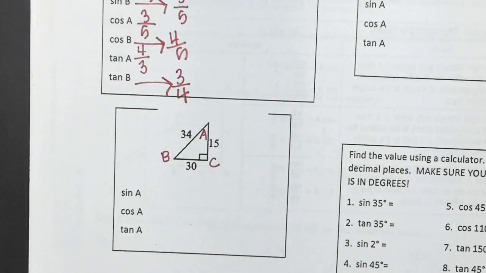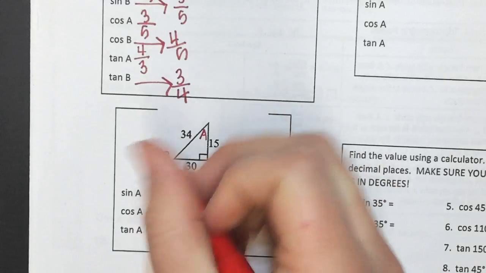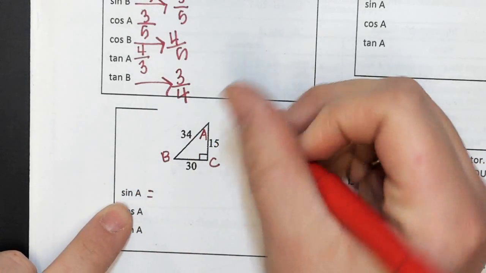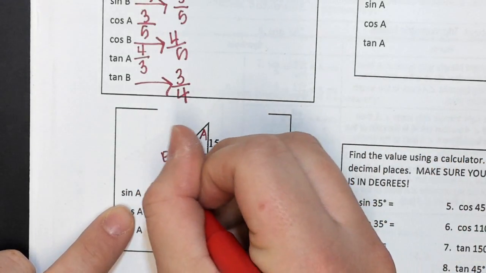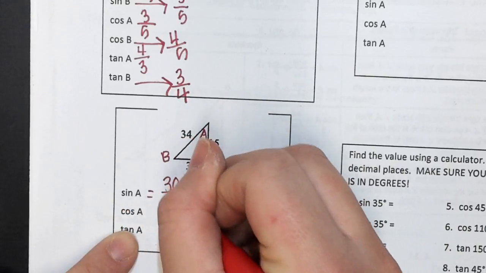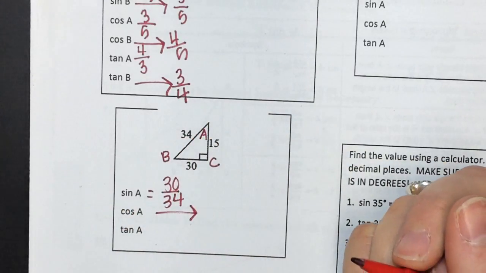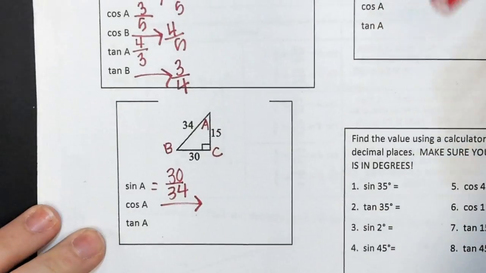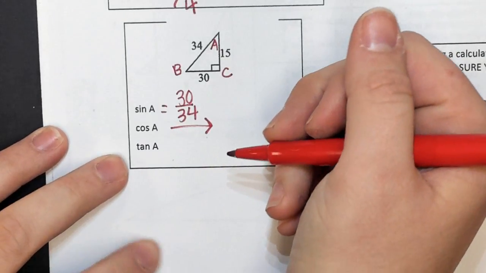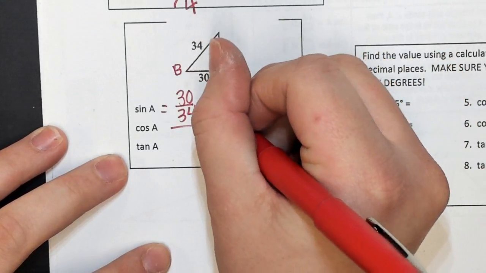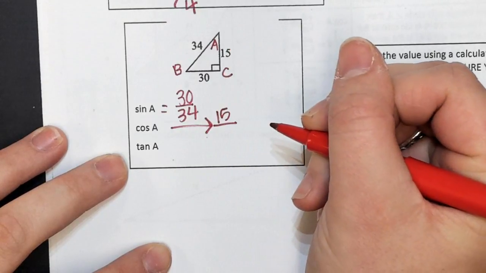Ethan, what did you get for sine of A? 30 over 34. So opposite over hypotenuse. Good. Cosine of A. Aubrey. Say that again. 15 over 34.